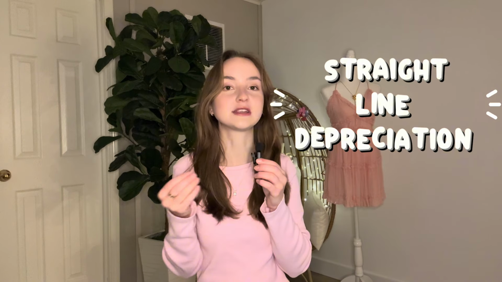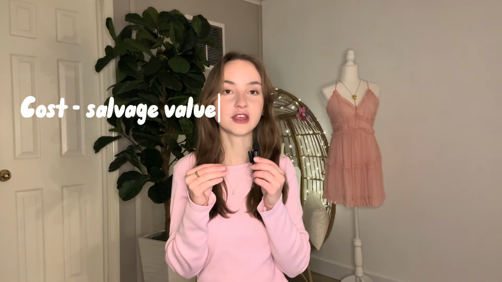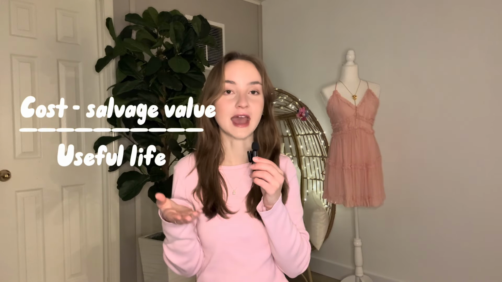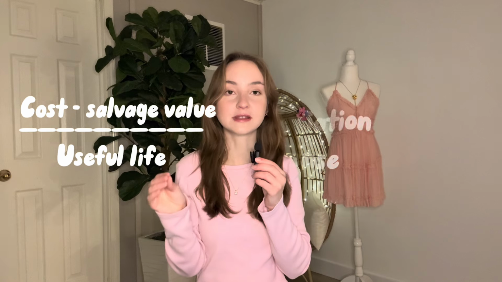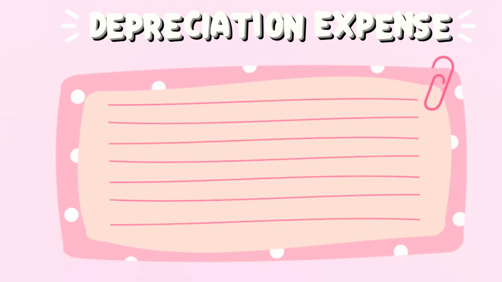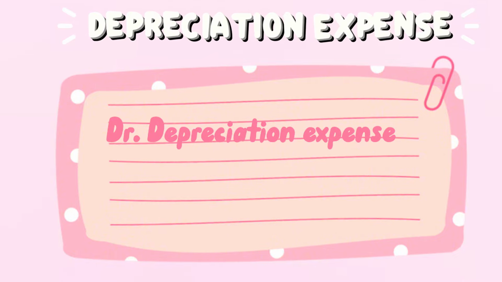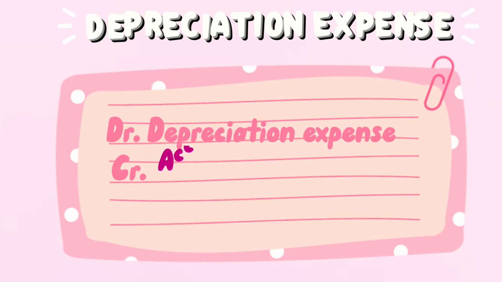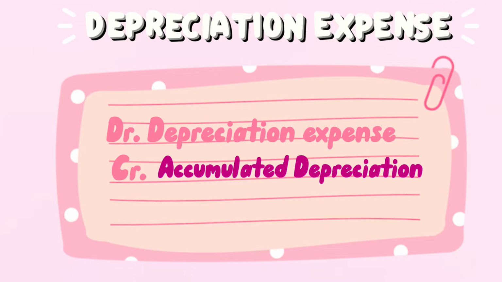There are several ways we can calculate for depreciation expense, and our first method is the straight line depreciation method. This is the simplest formula for depreciation, where you just take your cost minus your salvage value and divide it by the useful life of the asset, and this is going to be the fixed amount with which your asset depreciates annually. In a journal entry, we would debit our depreciation expense and credit the contra asset accumulated depreciation of our asset.